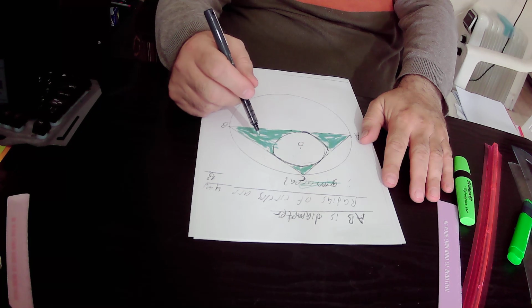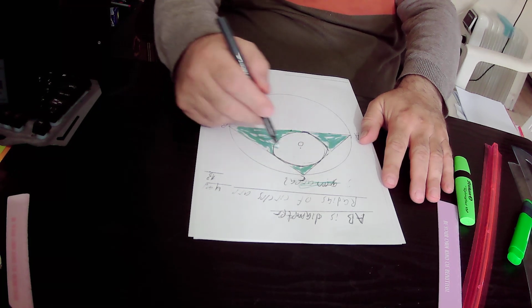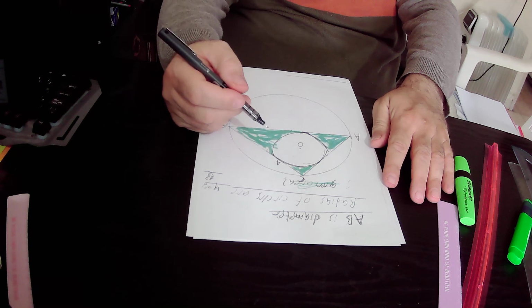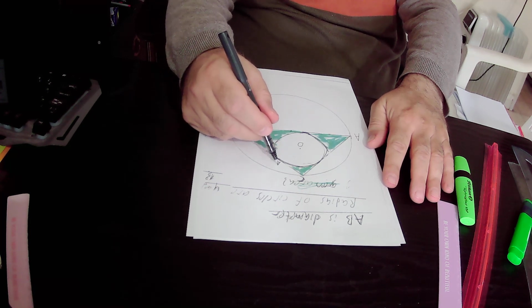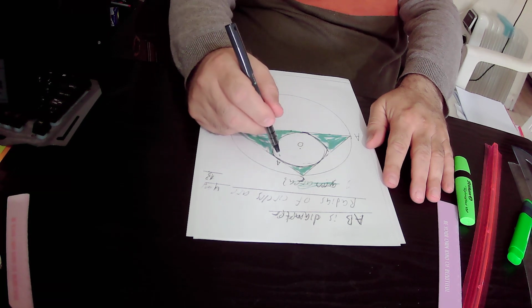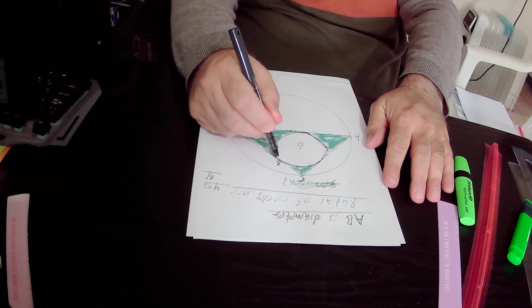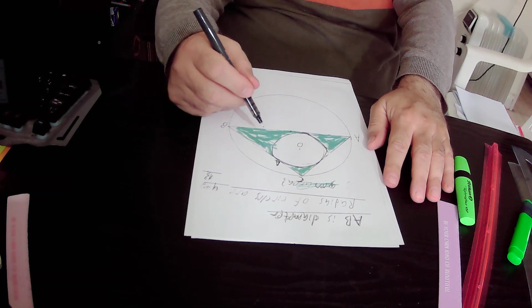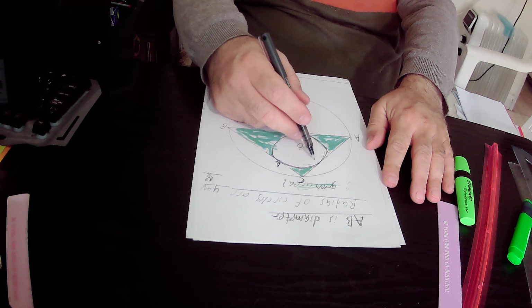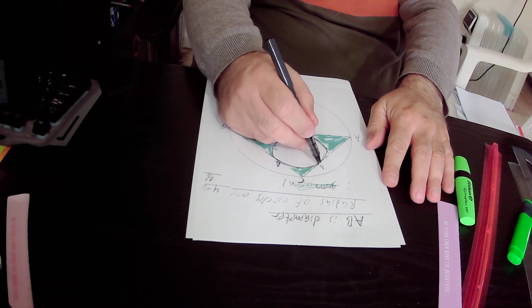We define the point of tangency of BC with this small circle as point L. We define the point of tangency of AC with this small circle as point M.